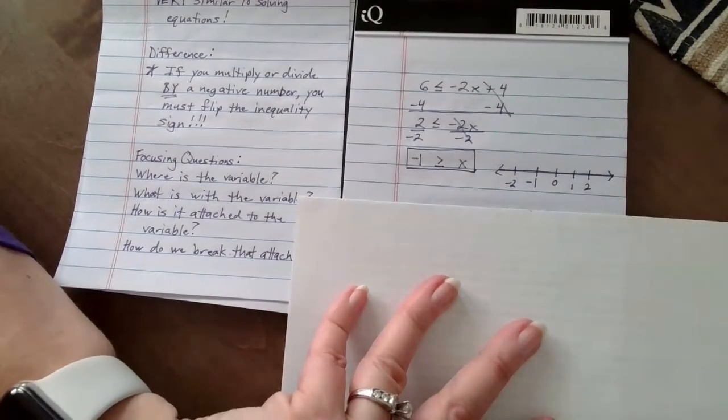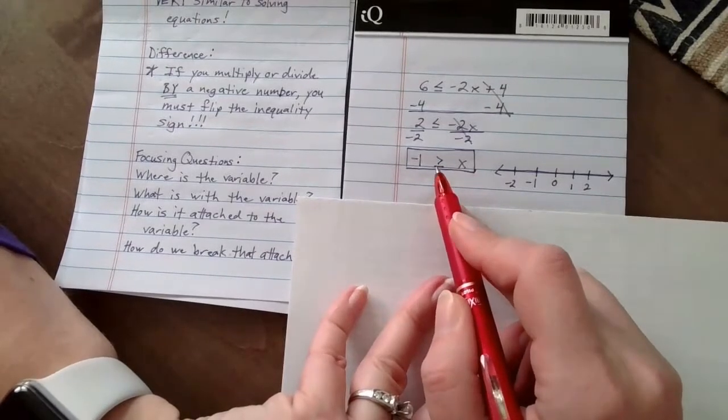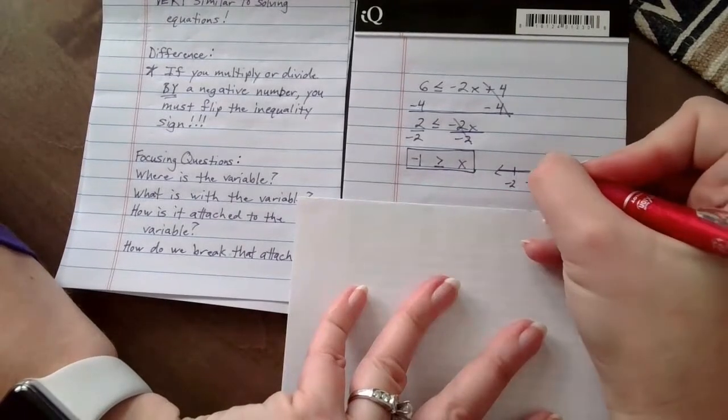All right, graphing. Do I want an open or closed circle? Notice this says greater than or equal to. This says I want to include the -1 as part of my answer. How do I include it?